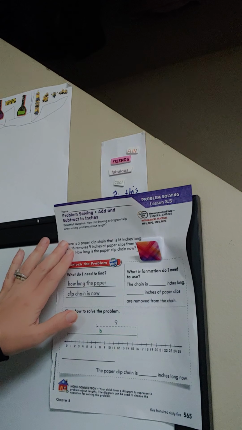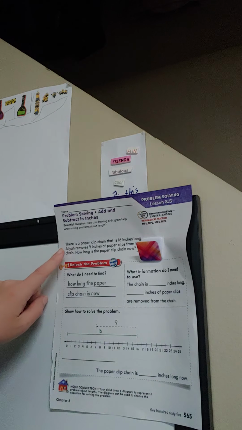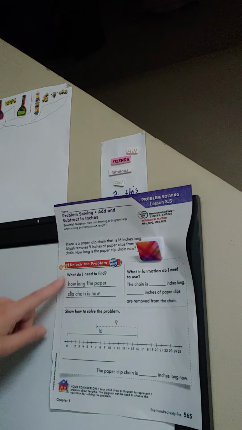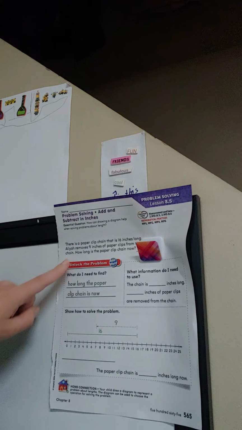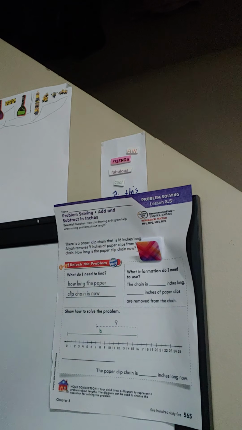So the problem up here says there's a paper clip chain that's 16 inches long. Aaliyah removes 9 inches of the paper clips from the chain. How long is the paper clip chain now? And then they have it written for us. What information do I need to find? We need to find out how long the paper clip chain is now. That's the question that they asked us. That's how we know what we need to find out.